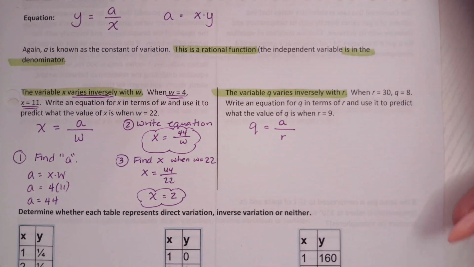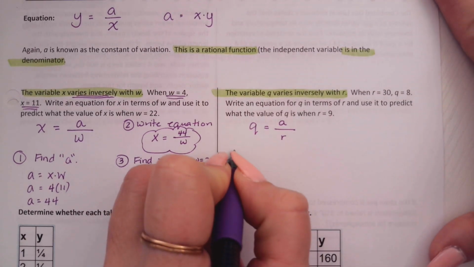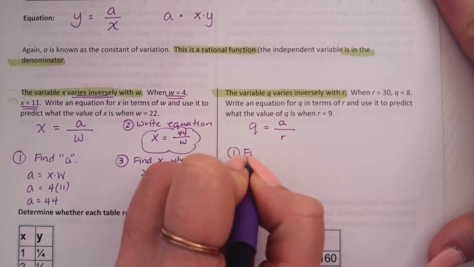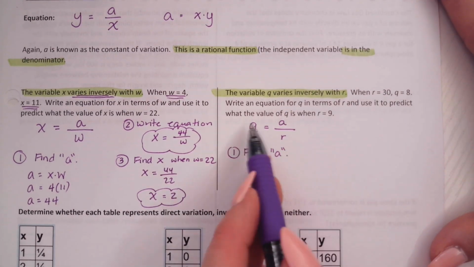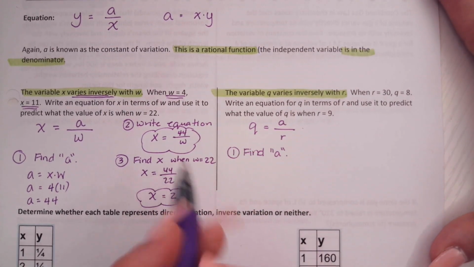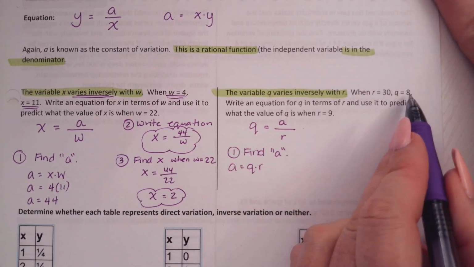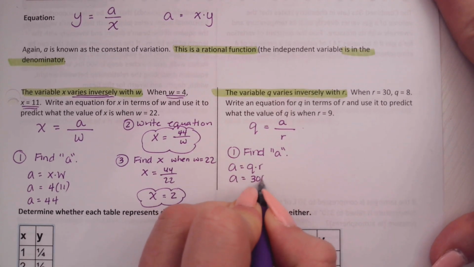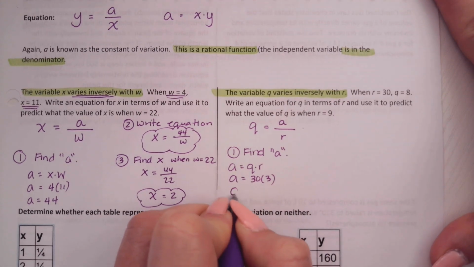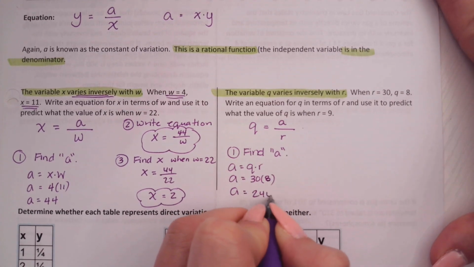Okay, it says R is 30 when Q is 8. Again, we'll write the equation and then we'll use it to predict another value. So I'm going to first start by finding A. A on this one would just be Q times R, because you'd multiply by R. So I'm going to take my two numbers, my Q and my R, and substitute those. 30 times 8. So what's my A value? 240. I wrote a 3. 30 times 8, 240. Very good.